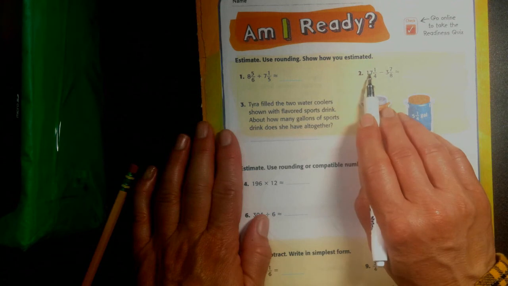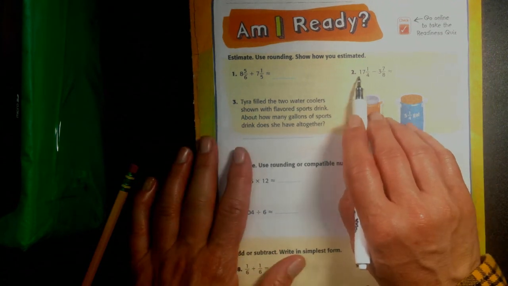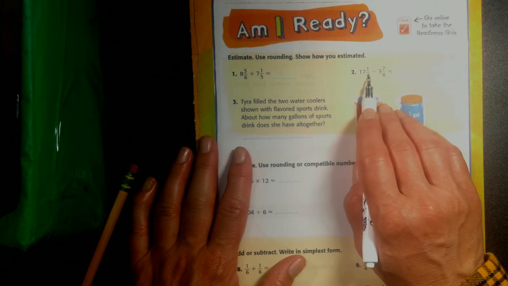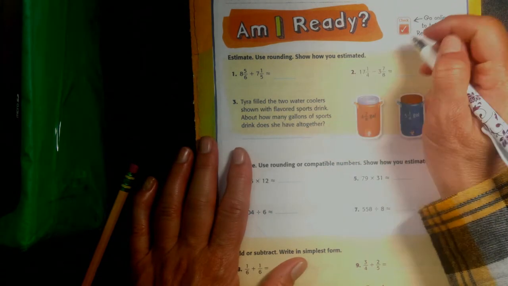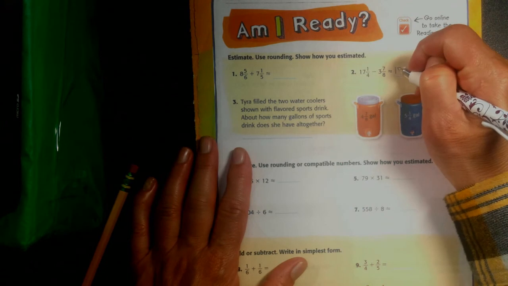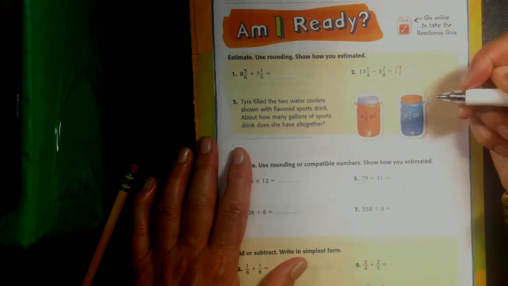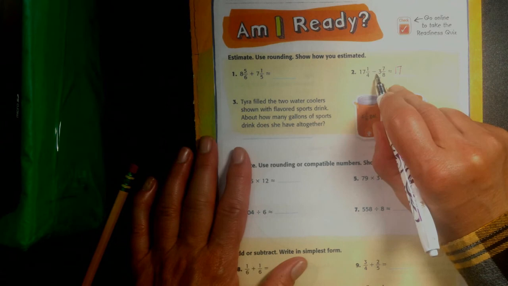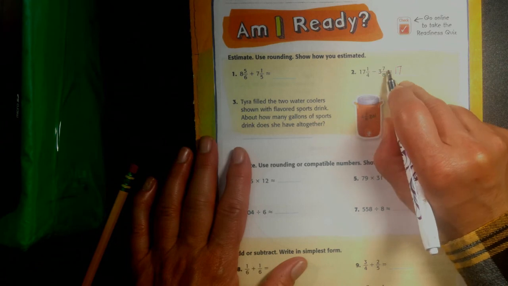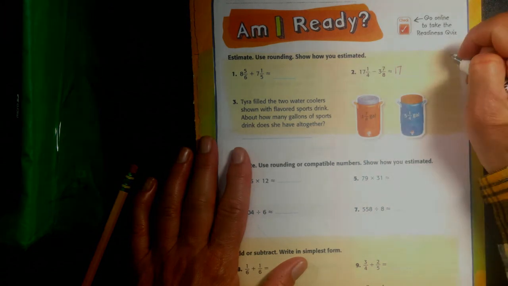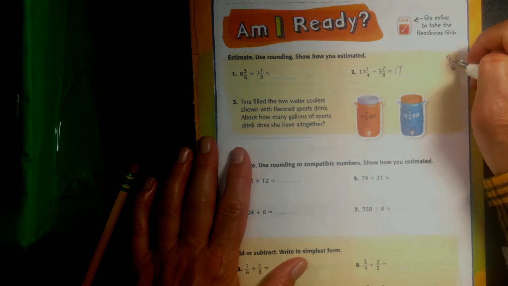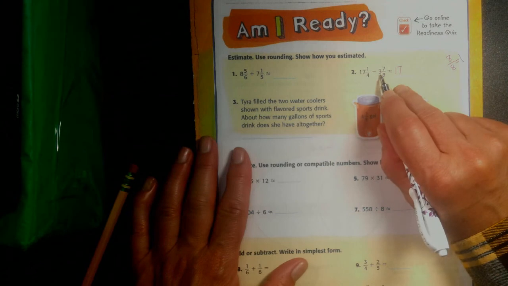So right here I have 17 and 1/4. 1/4 is a unit fraction. It's very small. So I'm going to turn my 17 and 1/4 into a 17. I'll just write it right here. And then I'm going to subtract 3 and 7/8. I'm going to round this to 4 because 7/8 is almost 8/8, and 8/8 would be 1 whole, right? So this would be almost 4. It's almost 4, so I'm going to round it to 4.